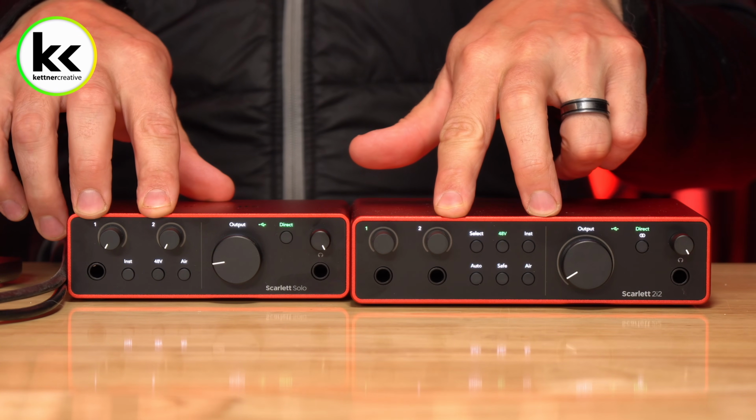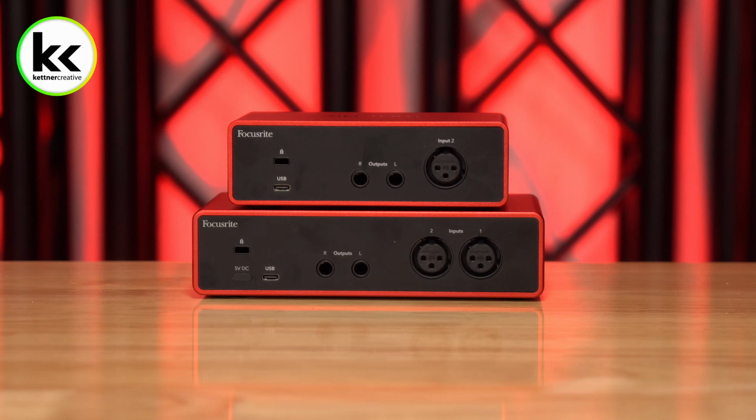Now, this is quite a bit different than the previous gen. The previous gen used to have the combi jack inputs on the front. Focusrite has separated them so the microphone inputs are on the back and the quarter-inch inputs are on the front of either device. I actually prefer this better. We have another video talking about all this, but for this video, you just need to know that the Solo has one XLR input and the 2i2 has two XLR inputs.